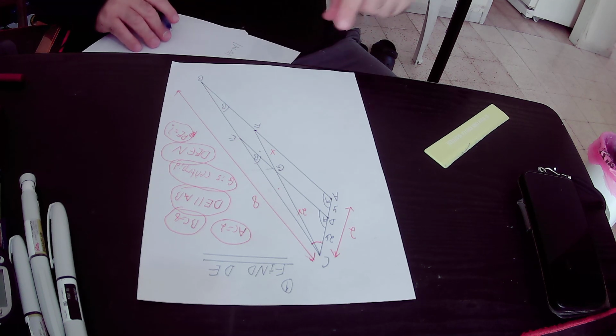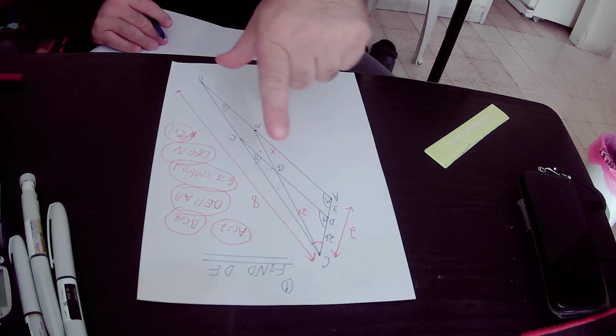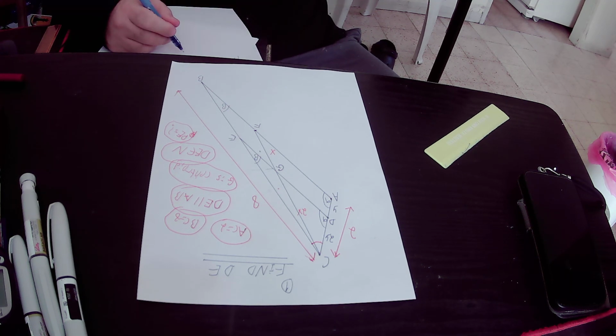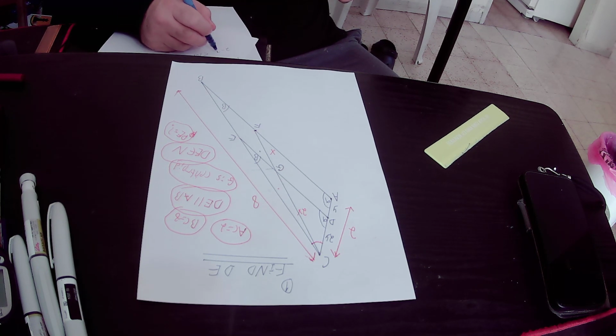But we know that AC equals 2 units and BC equals 8 units, so actually AC plus BC is 2 plus 8, and it is greater than 2 minus 8.